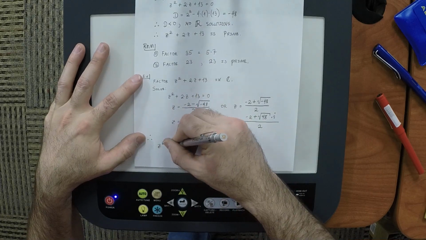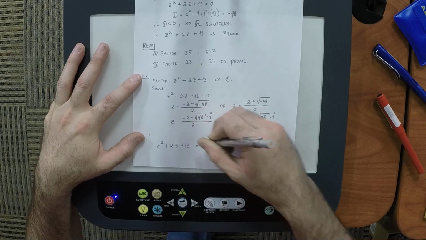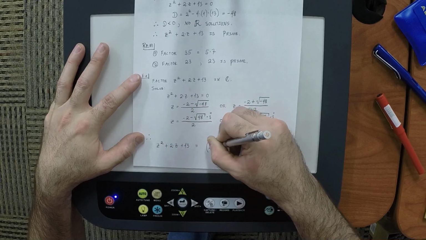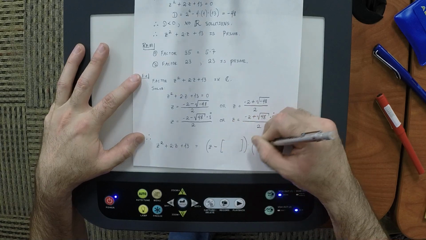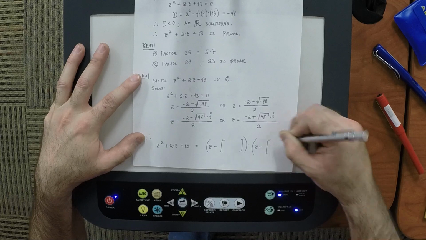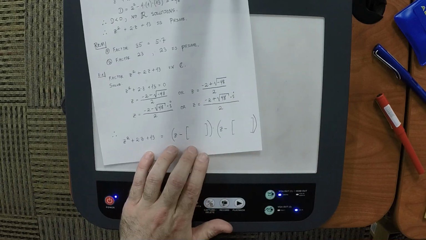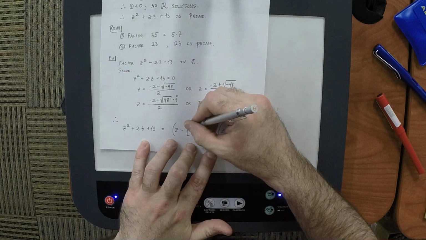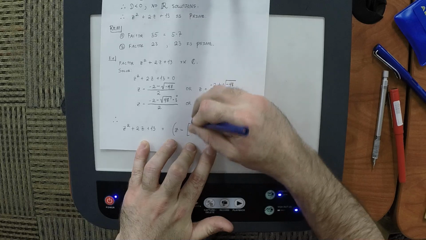z squared plus 2z plus 13 factors as z minus, here's one slot, multiplied by z minus second slot. What goes in the slots? Those solutions.